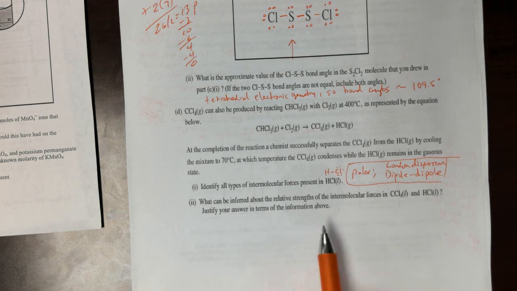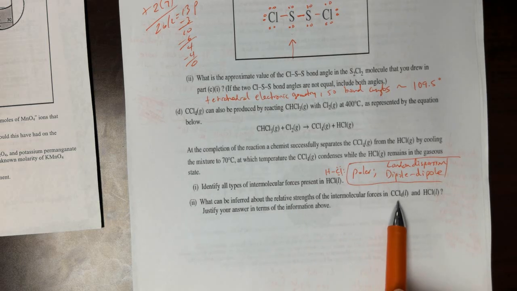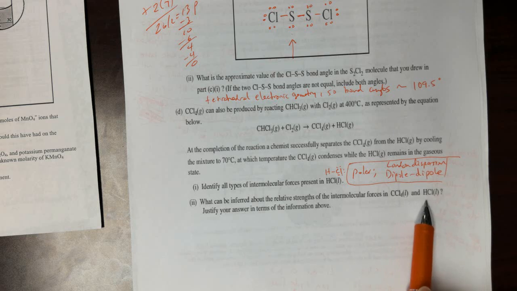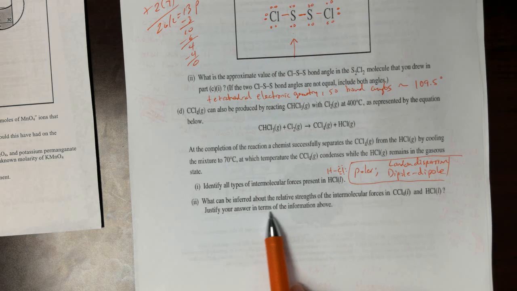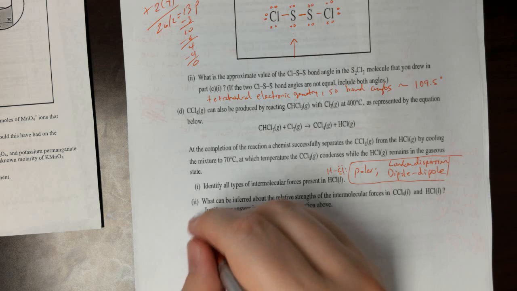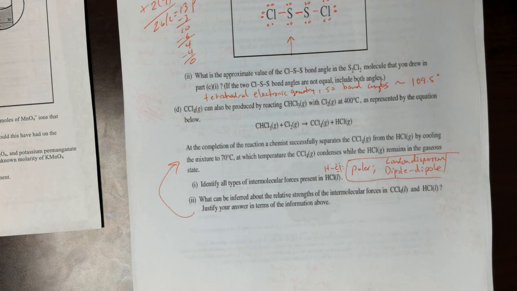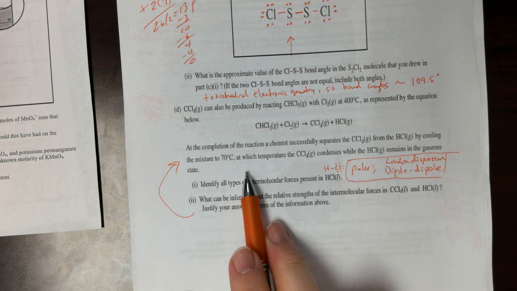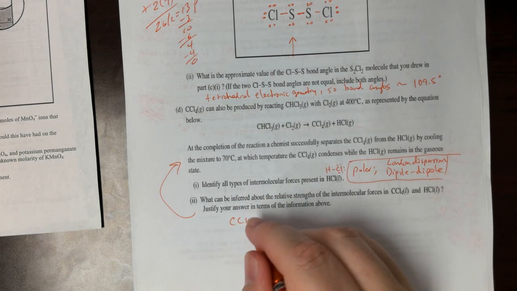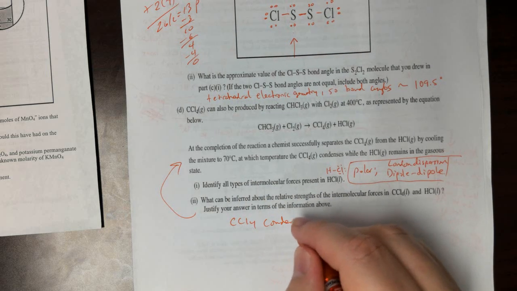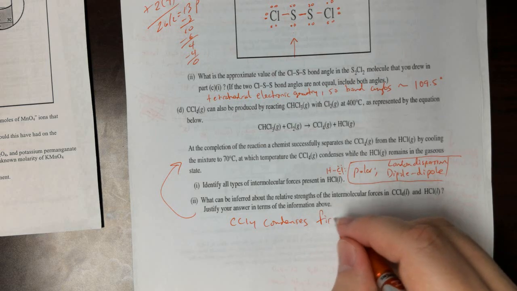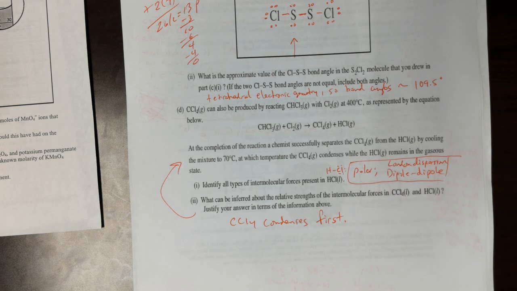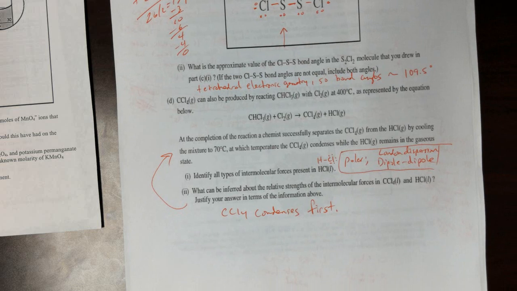What can be inferred about the relative strengths of the IMFs in carbon tetrachloride and HCl? Justify your answer in terms of the information above. So very important, just state the obvious. That's all they really want you to do. CCl4 condenses first. And now for you, what does that mean about its IMFs? Does that mean they're stronger or are they weaker?